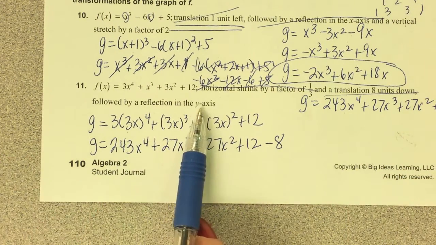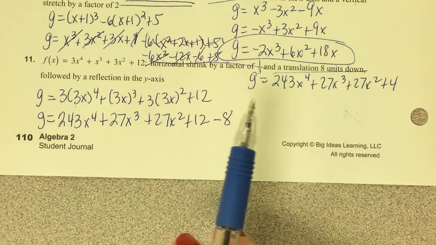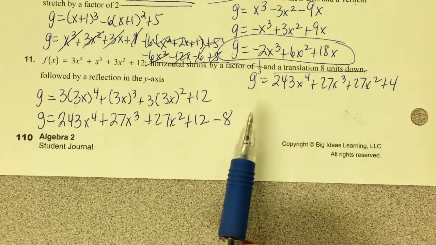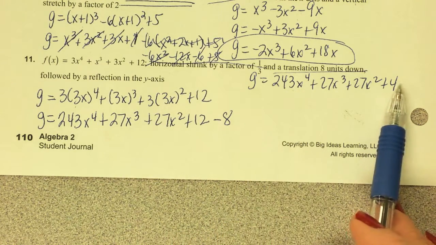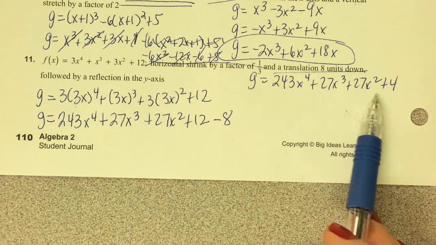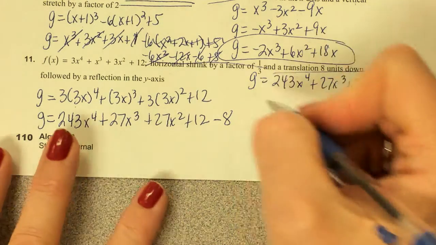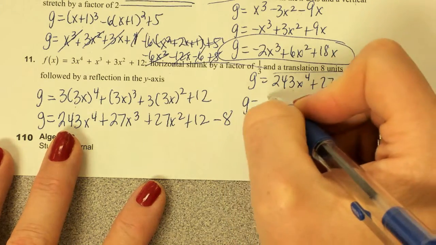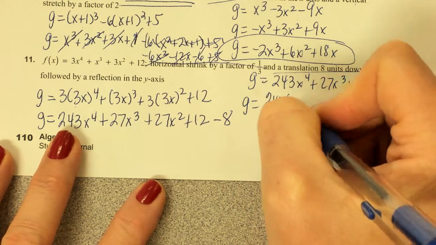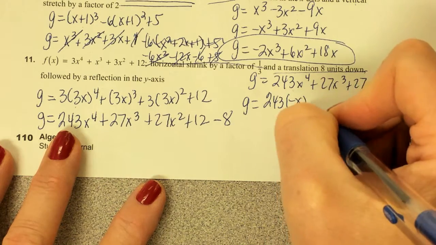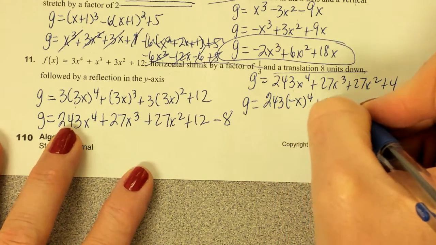Last thing, a reflection in the y-axis. What do we do for a reflection in the y-axis, Caroline? Do I multiply the whole thing by negative, or do I replace the x with negative x? Right? We replace the x with negative x. So everywhere we see an x, to do a reflection in the y-axis, we replace it with negative x.